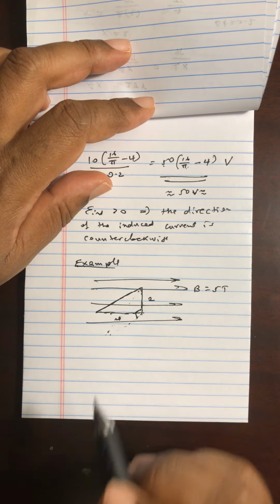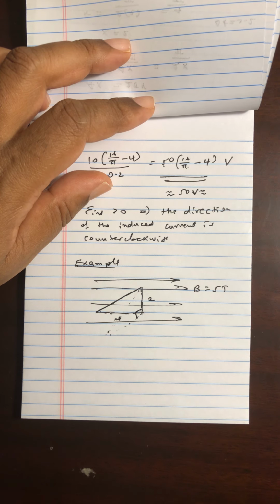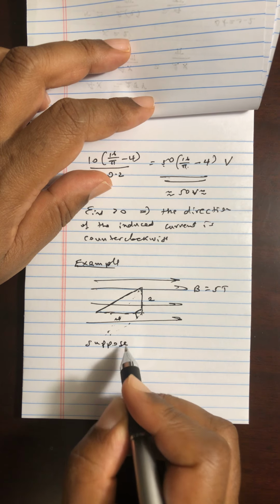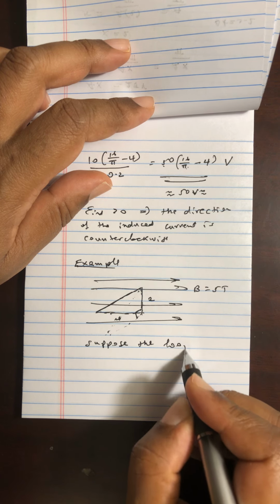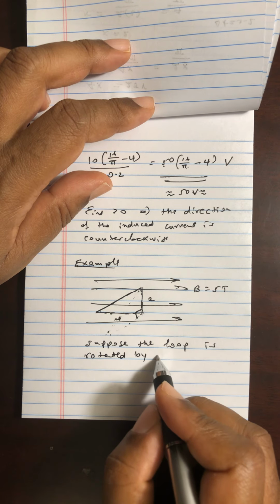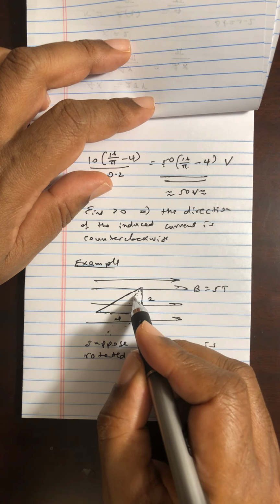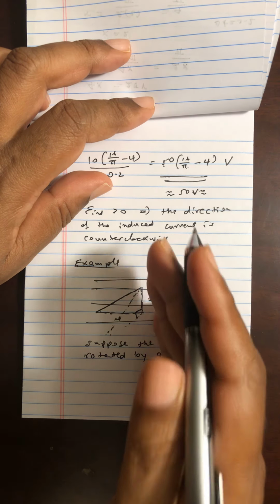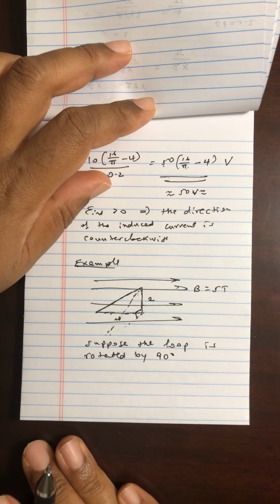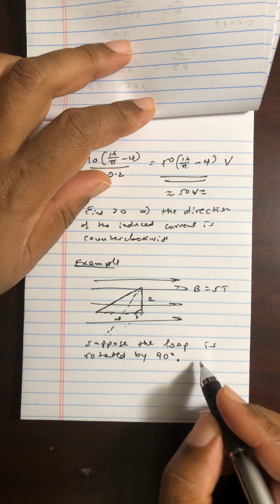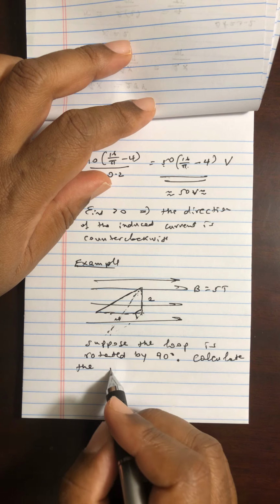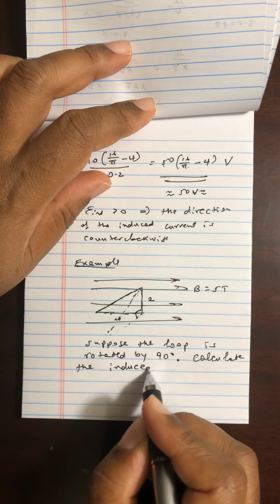Now suppose the coil is rotated by 90 degrees. Suppose the loop is rotated by 90 degrees, so the new orientation would be perpendicular to the plane of the paper. The question is, calculate the induced voltage, calculate the induced EMF.